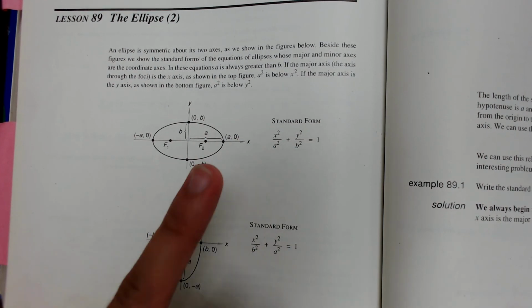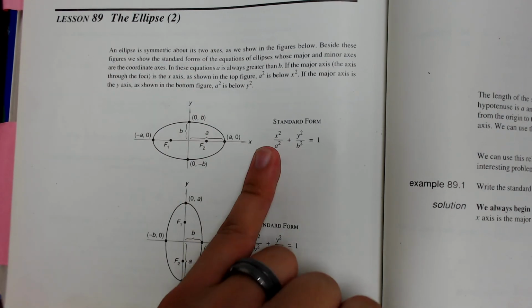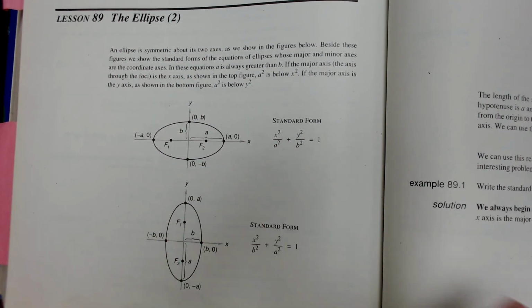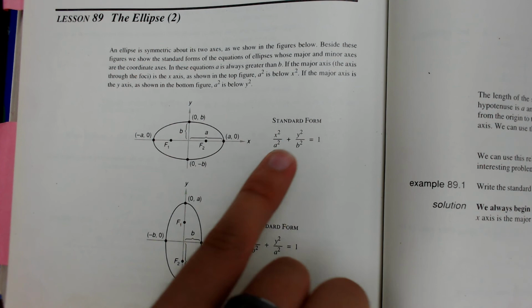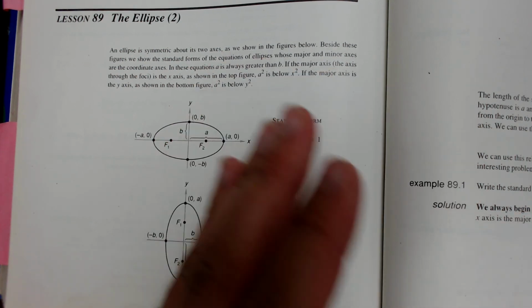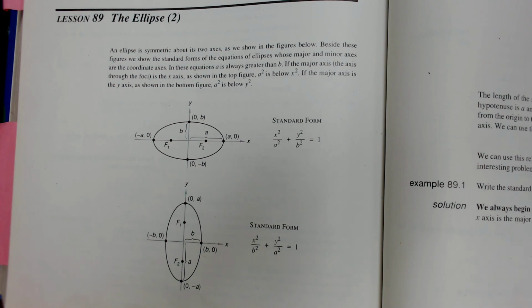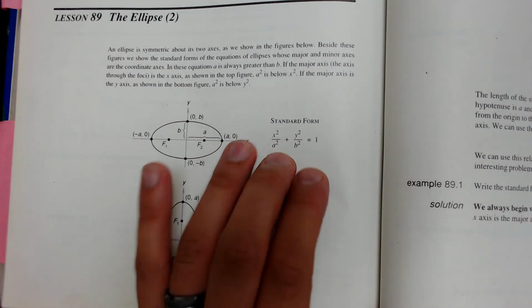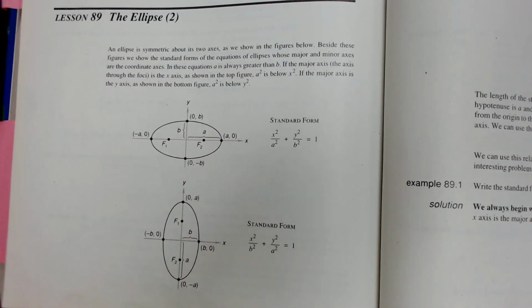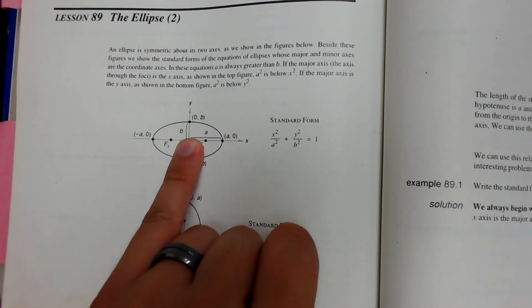Typically, you'd put the major axis first. That's the way that I was taught: whichever the major axis is, that's what goes first. Some people will only do it in x and then y. I guess that's probably personal preference, but I like to stick with putting the major axis first. So if x was the major axis, like right here where it is, it'd be x first.